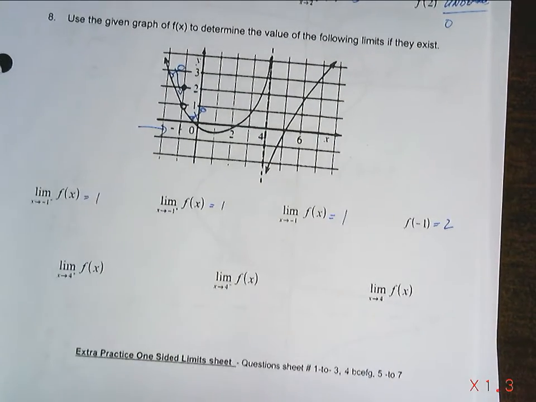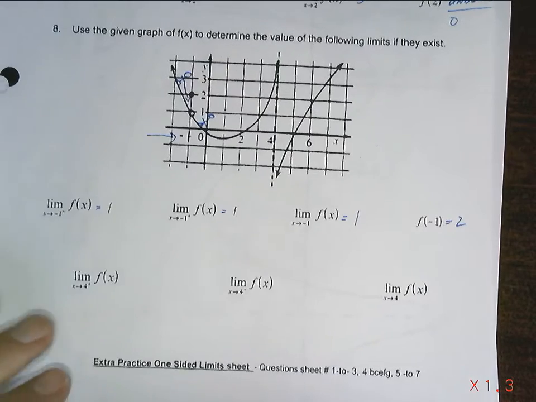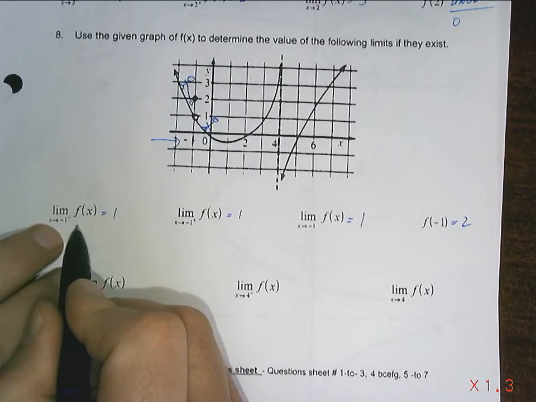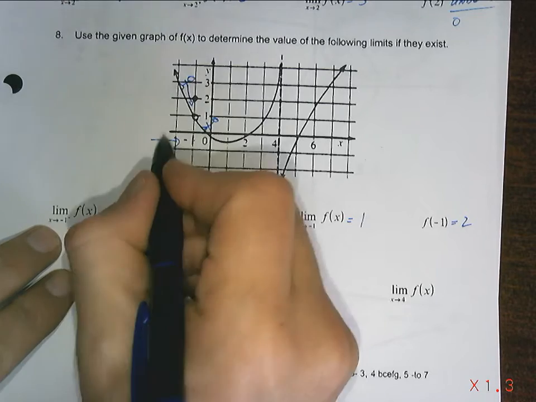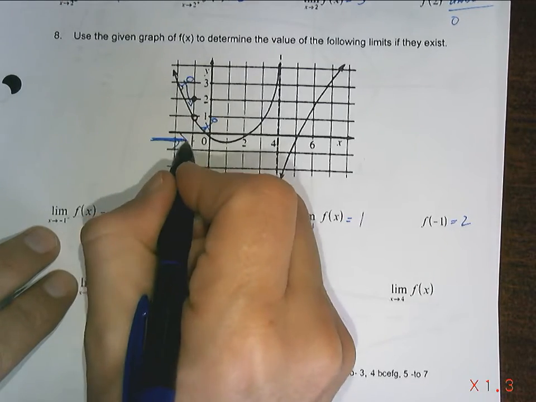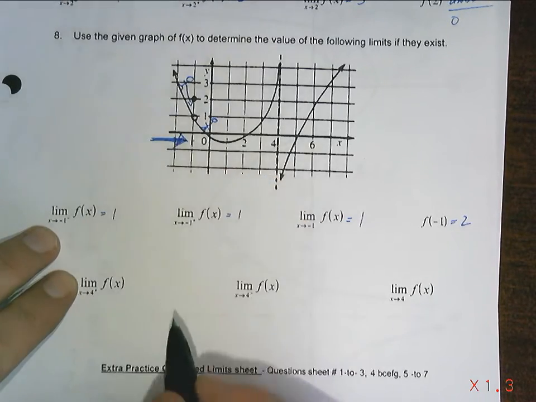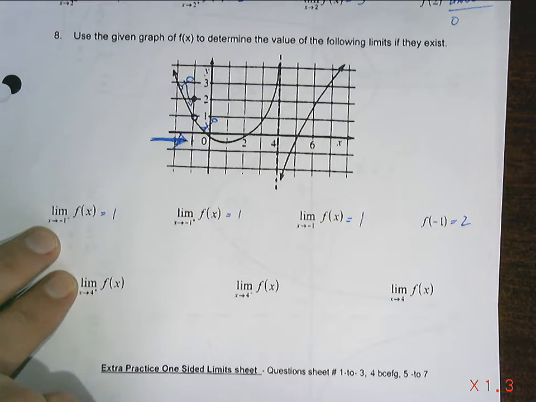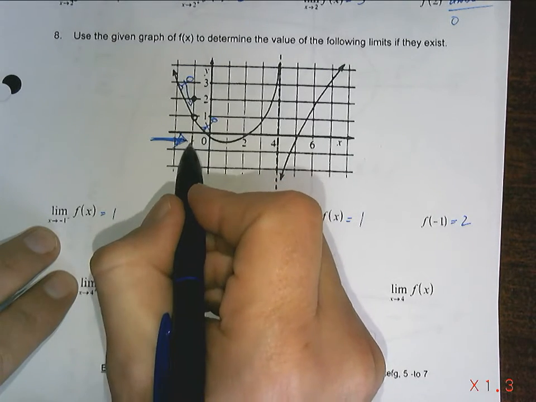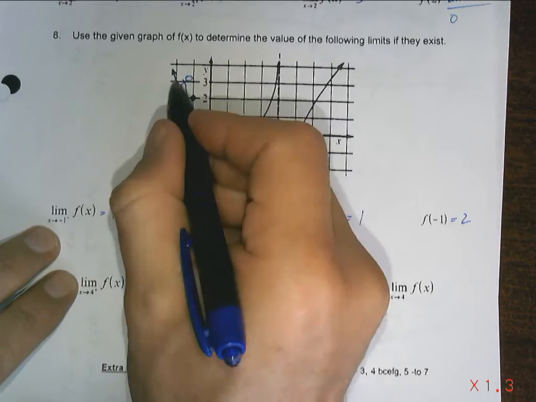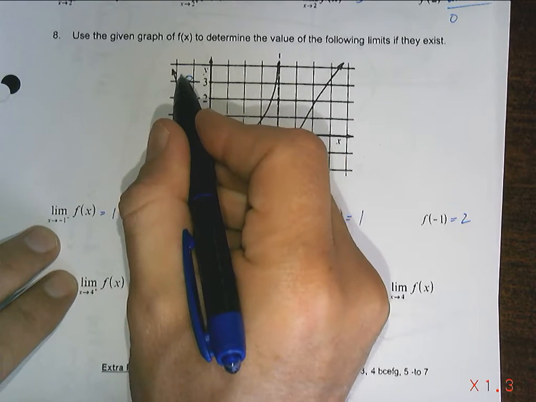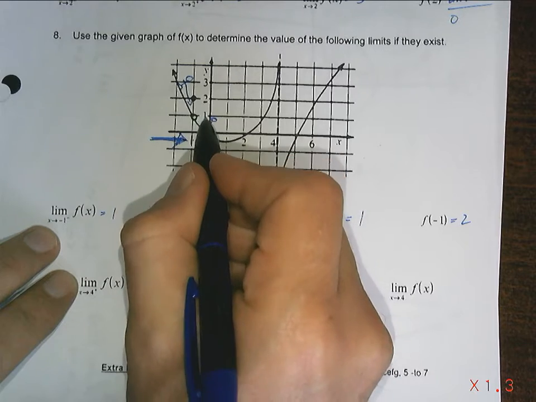Yes? For the first one there. When it's going towards -1 from the left, wouldn't that be undefined? The answer is no. It is open, but it's only open at that point. I am getting closer and closer to 1.